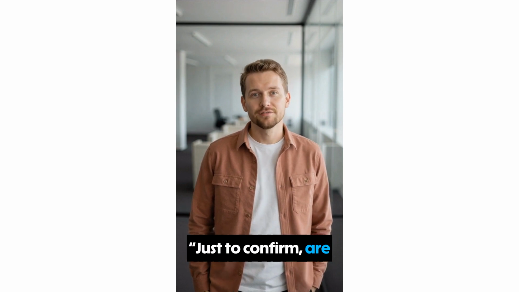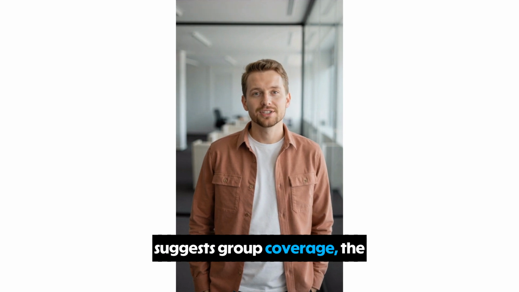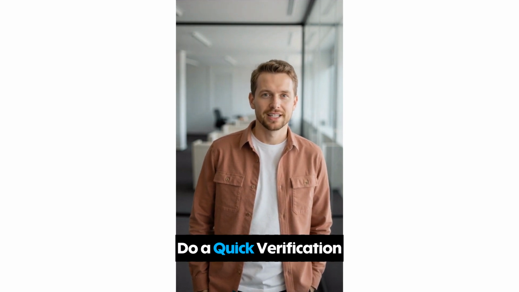Immediate question to ask: if you see a code like that, ask early in the call, just to confirm, are you on an employer or retiree plan right now? If the code suggests group coverage, the answer is usually yes.